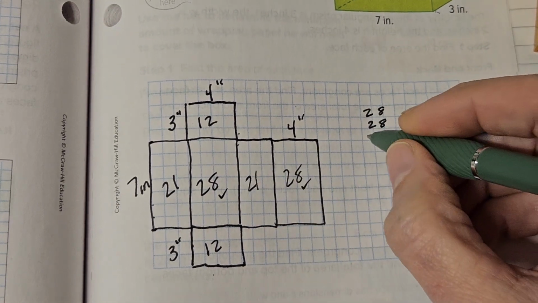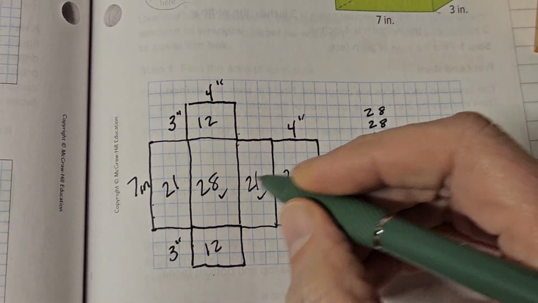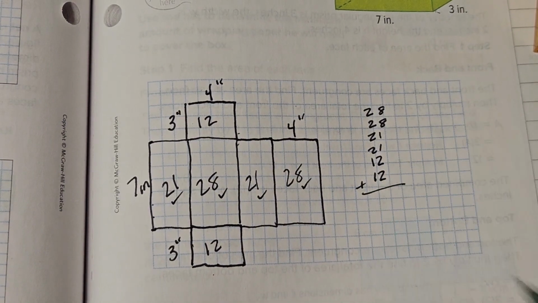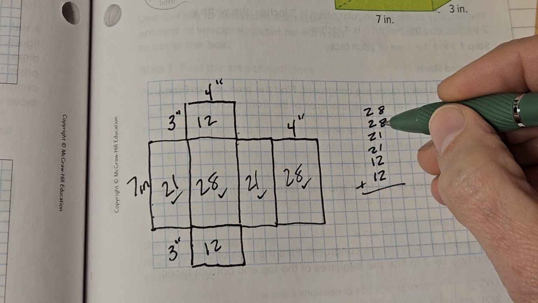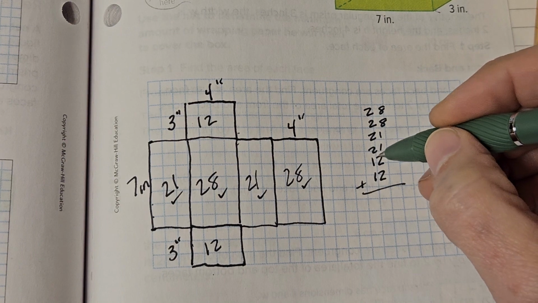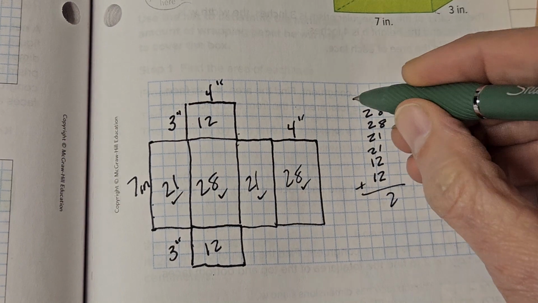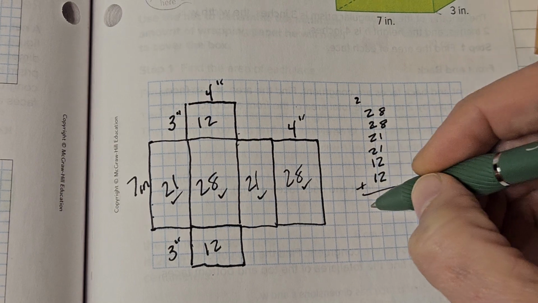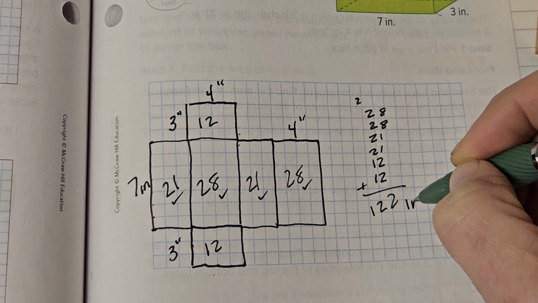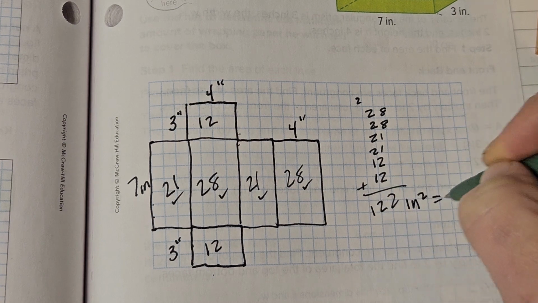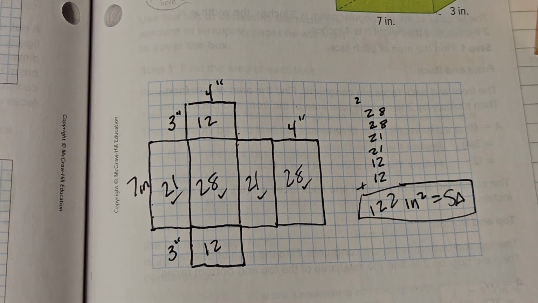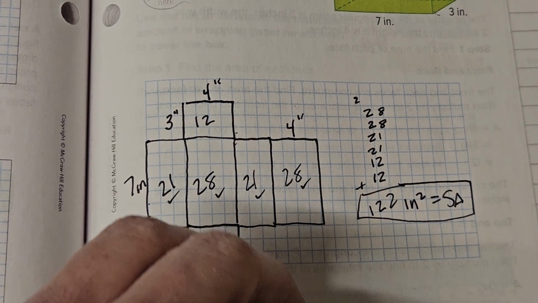Check, check. 2 at 21, and a 12 and a 12. 8, 16, 17, 18, 19, 20, 21, 22. 2, 4, 6, 8, 10, 12. 122 inches squared is the surface area. Okay?